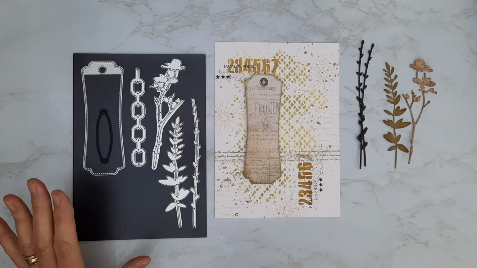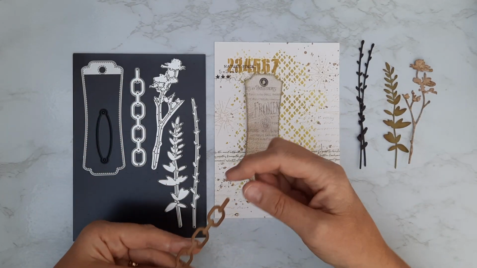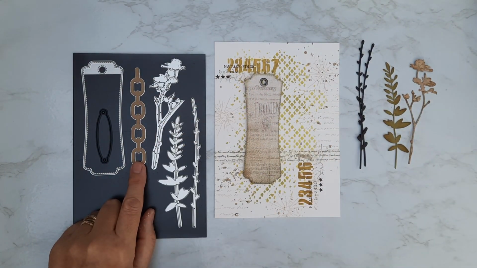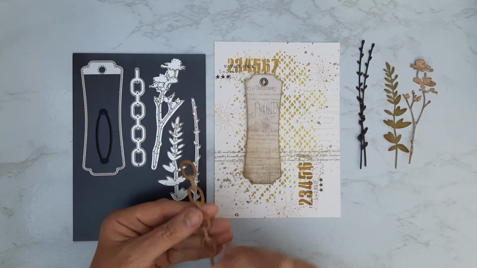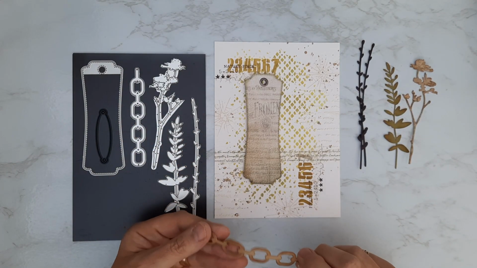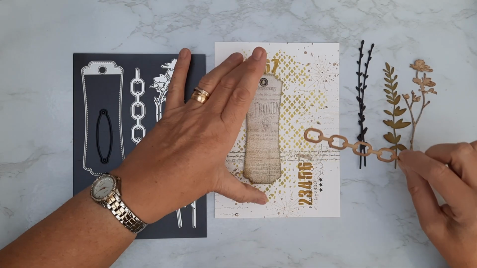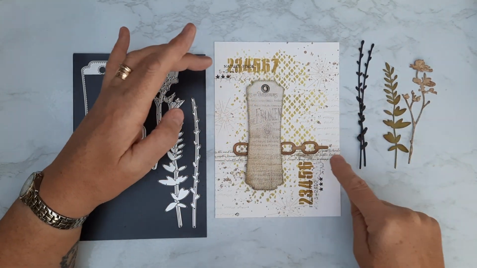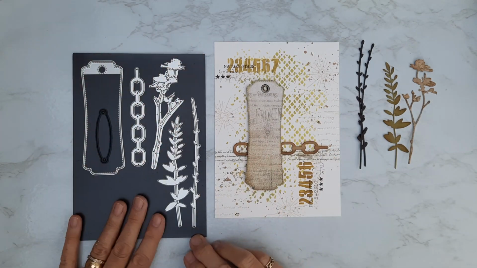And then I've also got in my stash this lovely chain link. There are 3 dies in this set, and I love this. So I've cut this again out of some neutral cardstock, and this is actually going to go across the design. So we're actually going to pop this across here underneath, again to do that horizontal and the vertical.